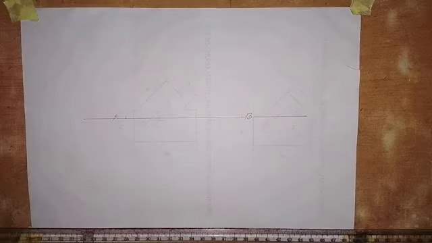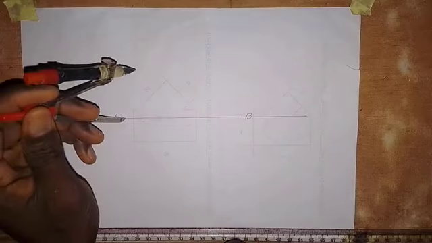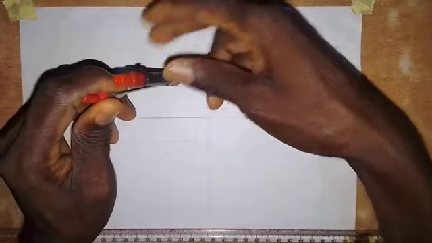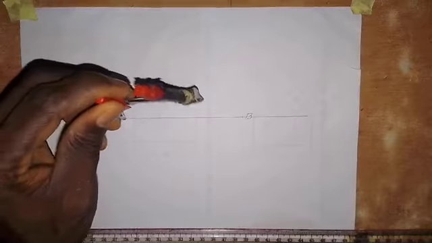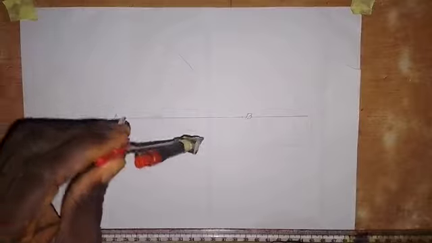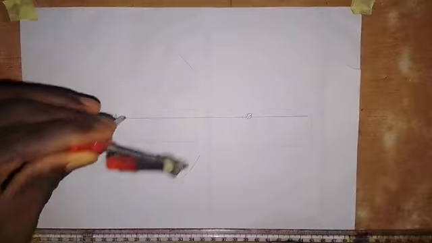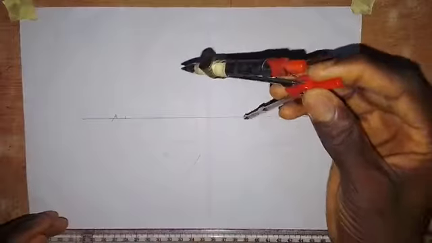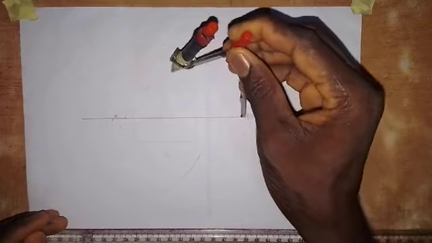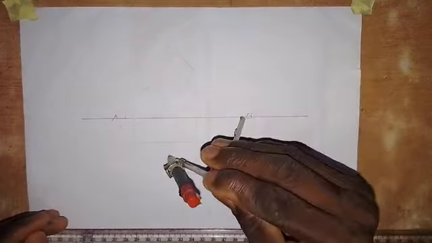To locate its midpoint, what we have to do is to bisect this line, that is, divide it into two equal parts. Put the compass point here at point A and extend the pen point to a convenient radius more than half of the line. Draw an arc up and an arc down like this. With the same radius, put the pinpoint at point B, draw an arc up and an arc down.